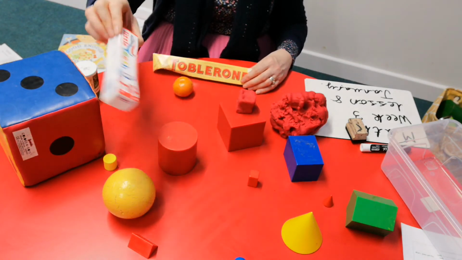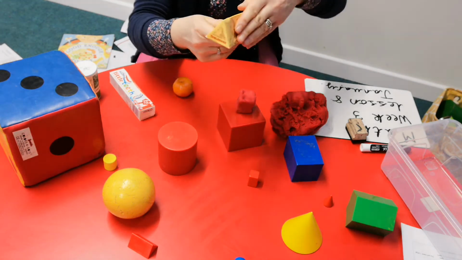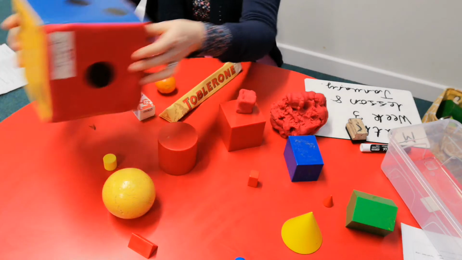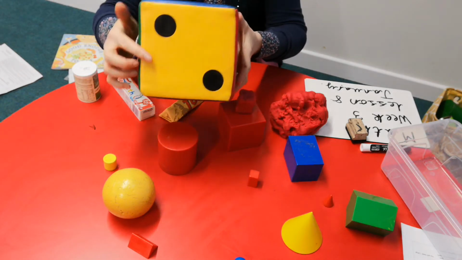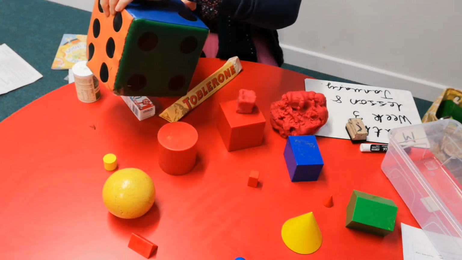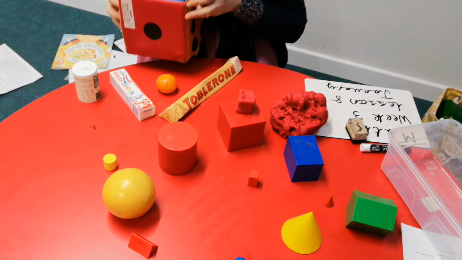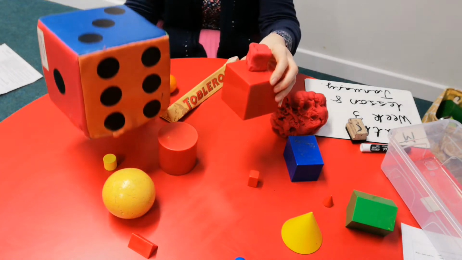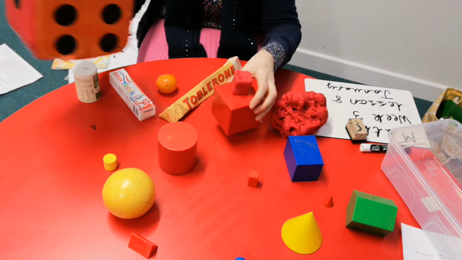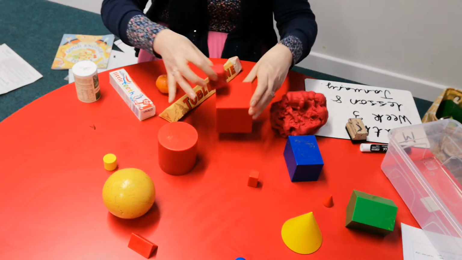Is it my toothpaste box? Is that a square-shaped face? Is it my Toblerone chocolate box? Is that a square-shaped face on the end? Is it my Satsuma? Or is it, hello, look, my dice. It has square-shaped faces all the way around the middle, 4 of them, and then 1 on each end as well. So my dice is a cube shape. So everyday items can also be 3D shapes. And there's my dice, it is a cube shape. Okay, let's get rid of my dice because we've done him already. And there's my cube and my Play-Doh cube.